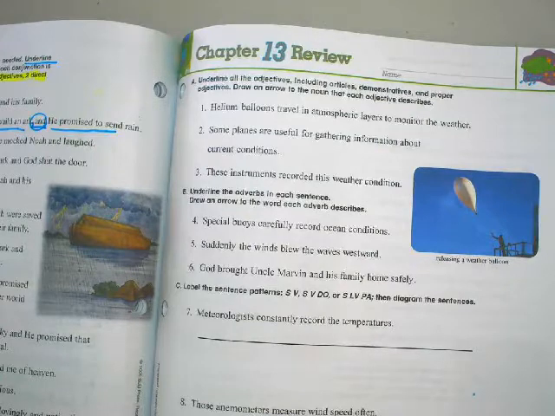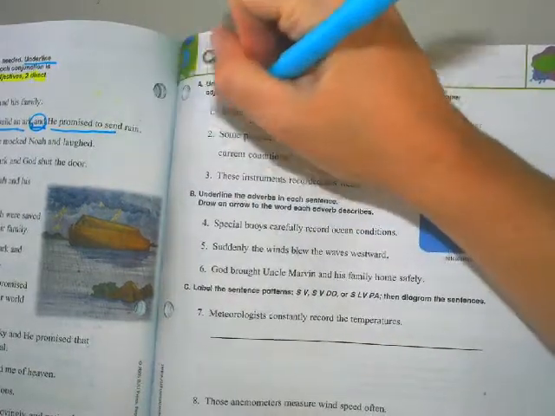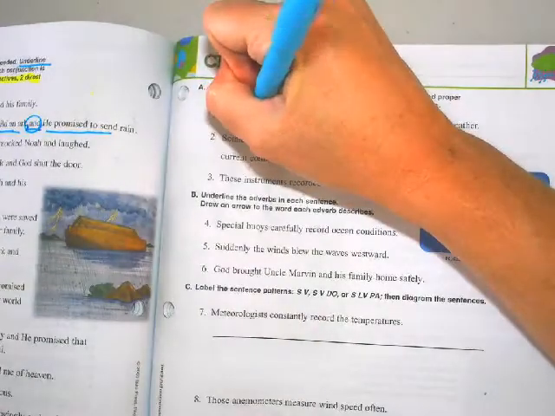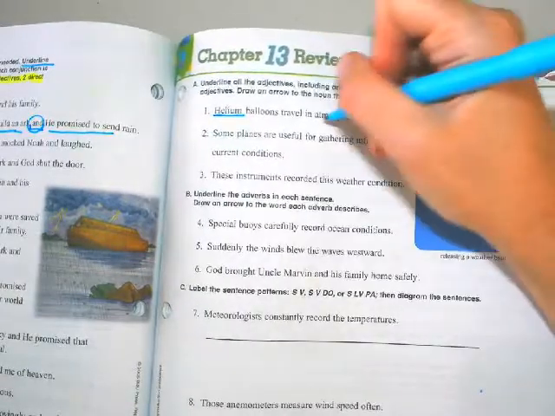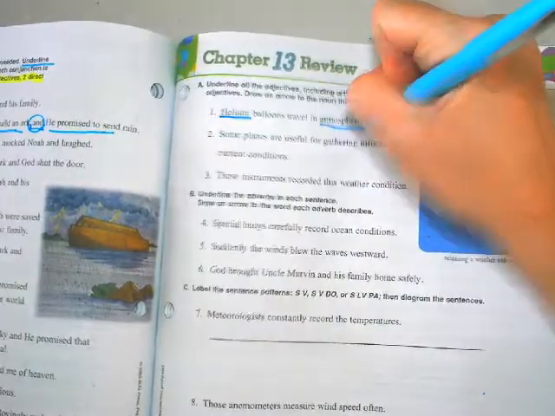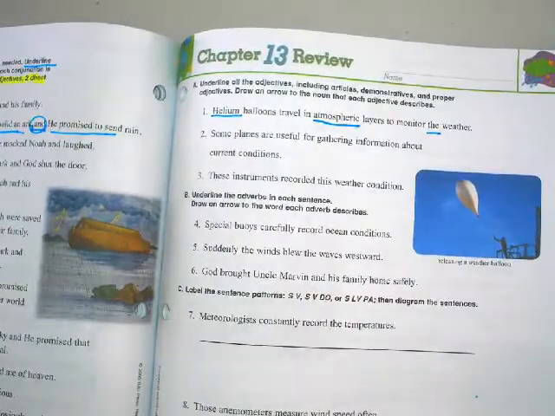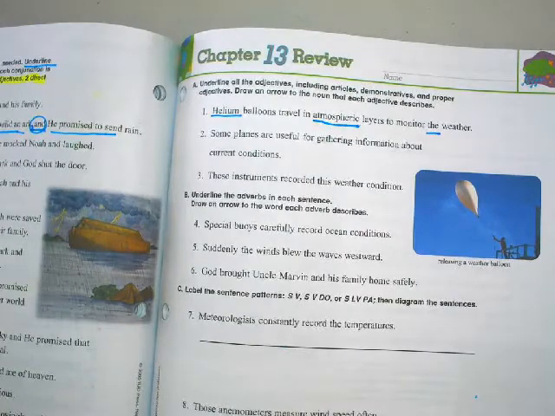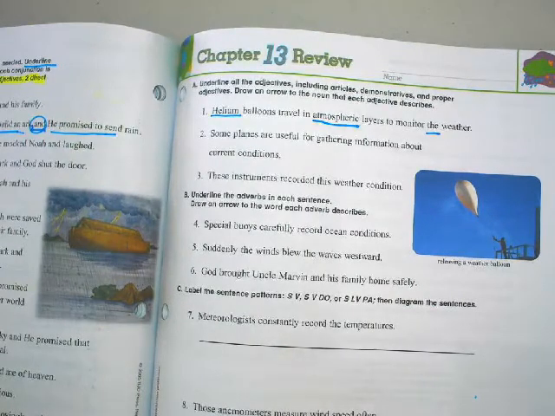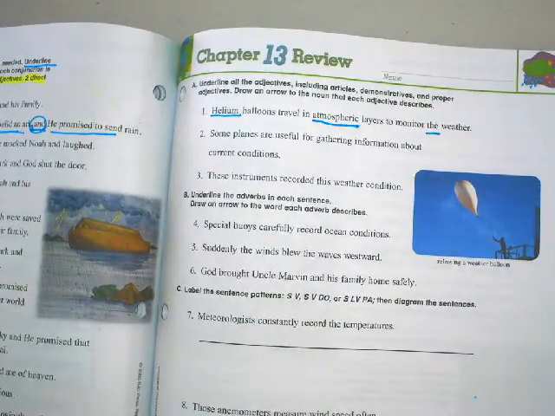Number 1 says, helium balloons travel in atmospheric layers to monitor the weather. We have helium, that's an adjective, atmospheric, and the. So draw the arrows from the adjectives to the noun. Draw an arrow to the noun that each one of those adjectives describes.